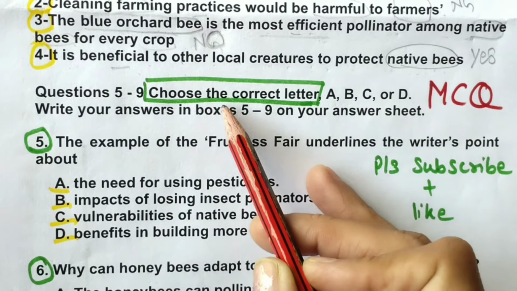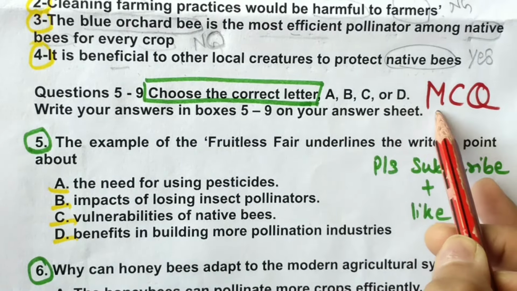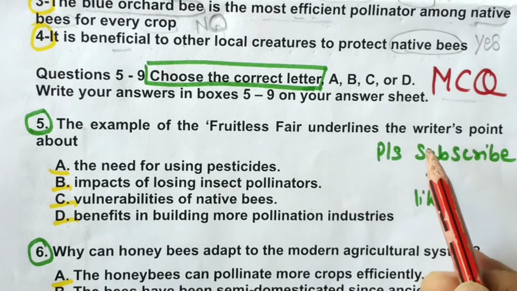Wherever it is given like "choose the correct letter A, B, C or D," it means this is a multiple choice question. We have to select one option out of 4. So let's read the 5th question.